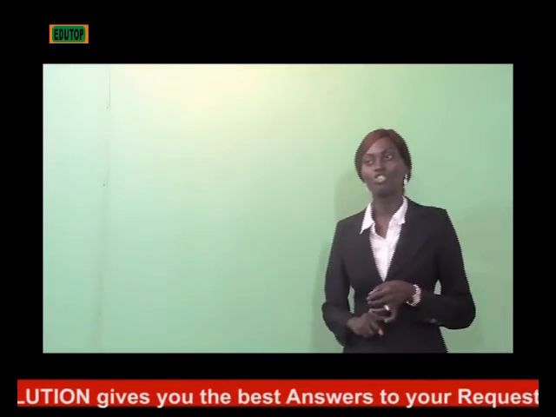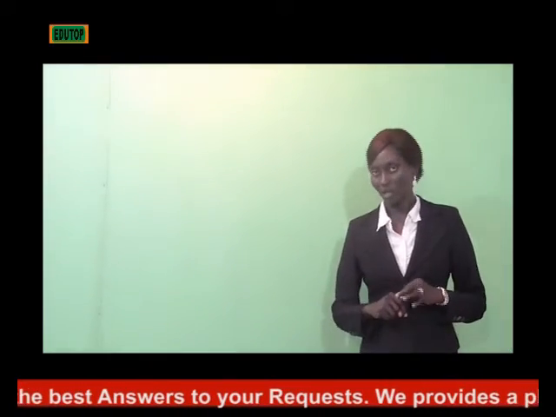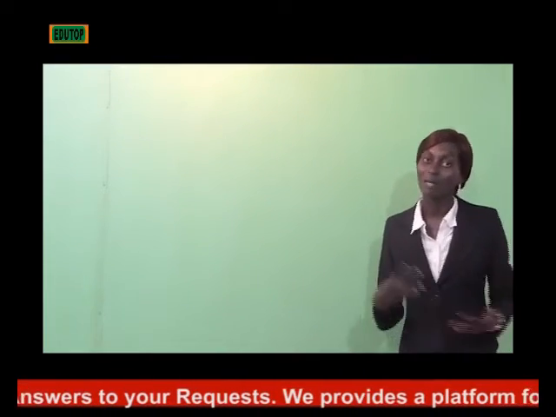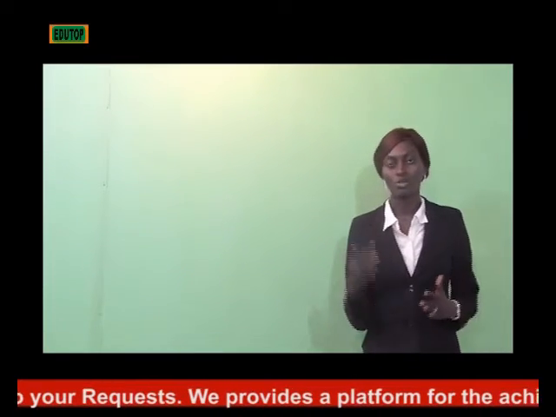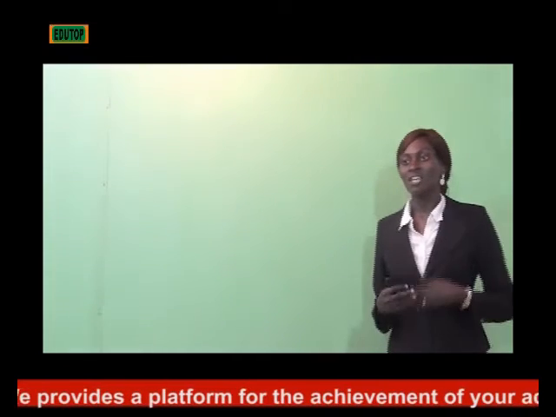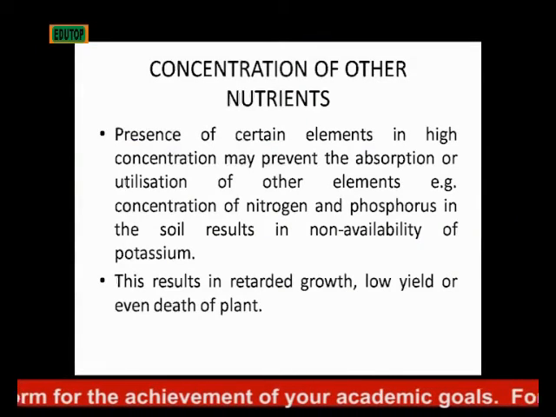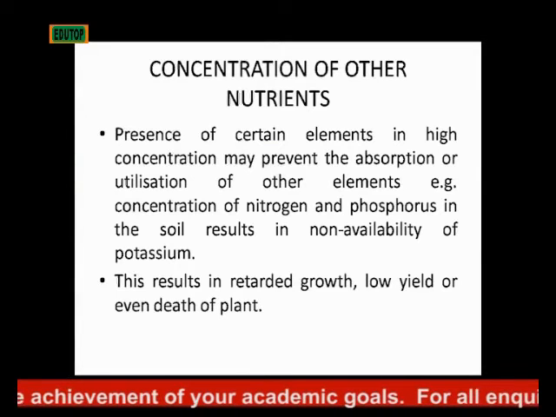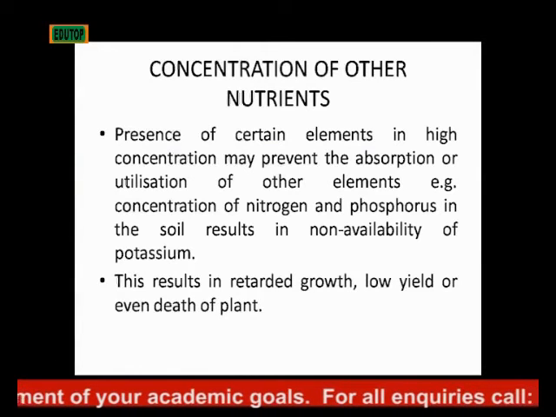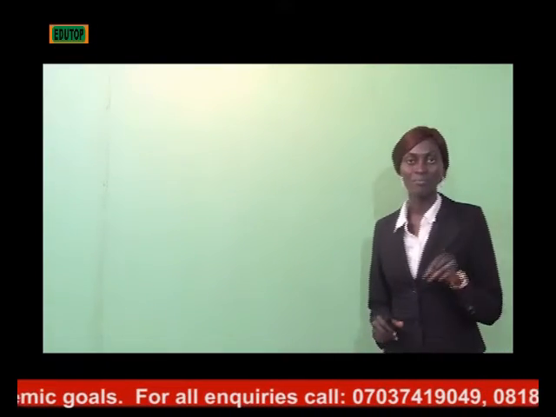A high concentration of nitrogen and phosphorus in the soil will result in non-availability of potassium. Can you imagine that? And all of them are needed. So you have to make sure there is a balance of nutrients in your soil. Then this excess concentration of some nutrients over others results in retarded growth, low yield, and even death of plants.